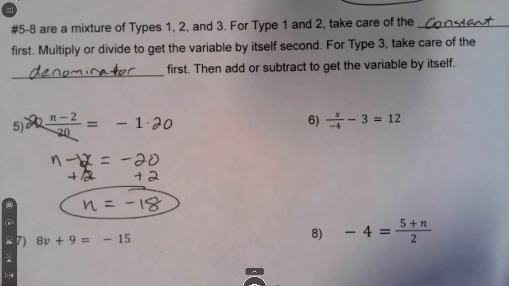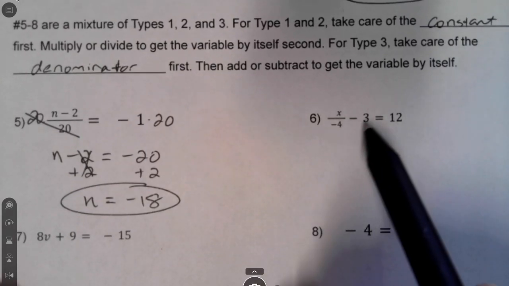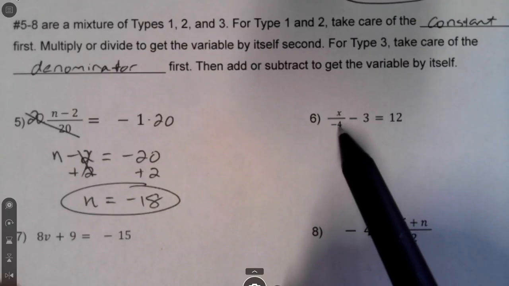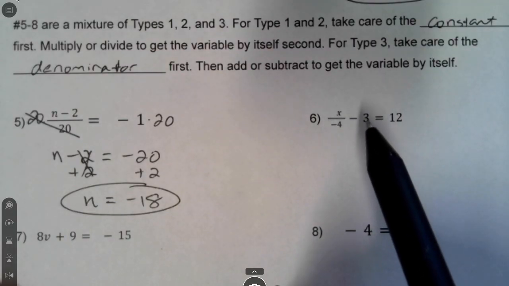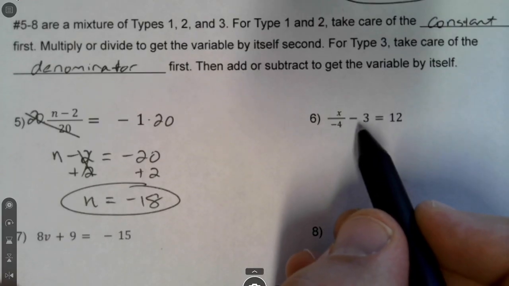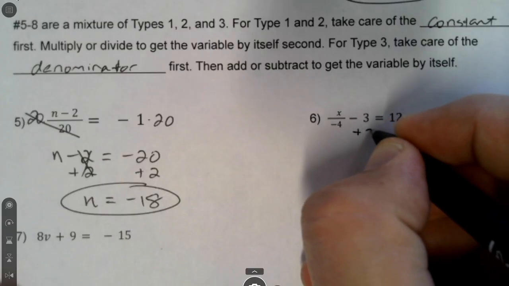Okay, as I look at number 6, I'm thinking, what do I do first? Well, this is not one big fraction. There is a fraction, but the entire side is not a fraction. So that means I need to deal with the constant first. So the constant is this 3 minus 3. So we do the opposite and we add 3.